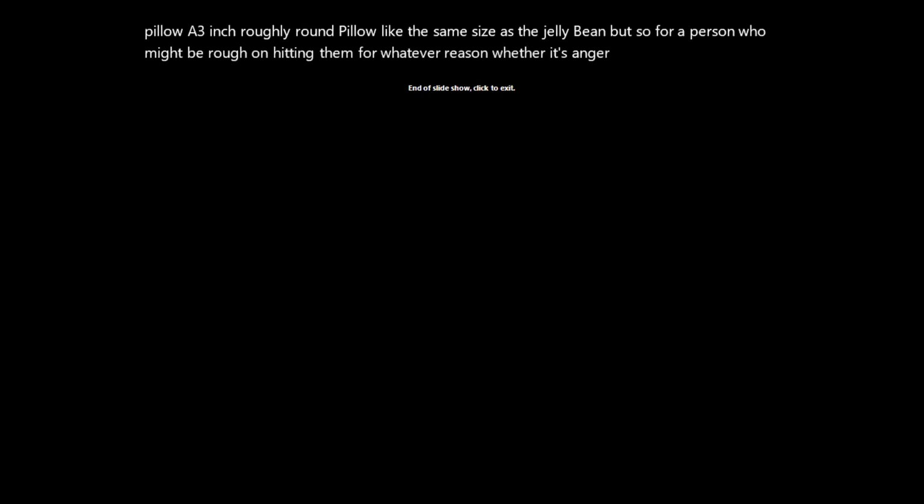Like a jelly bean switch is really durable. There are pillow switches where there's physical padding. It's a switch embedded in a small pillow, a 3-inch roughly round pillow, like the same size as the jelly bean. So for a person who might be rough on hitting them for whatever reason, whether it's anger or CP with harder to control movement, then a switch that's durable.